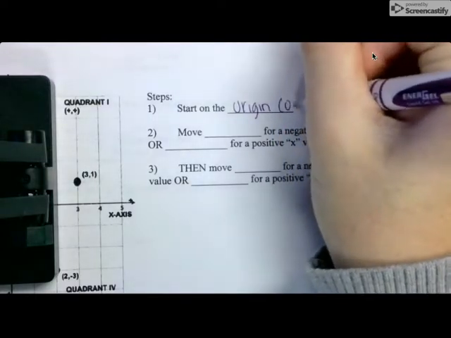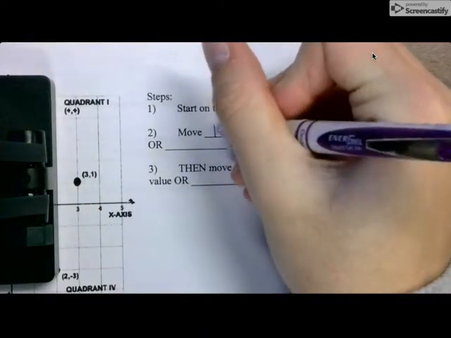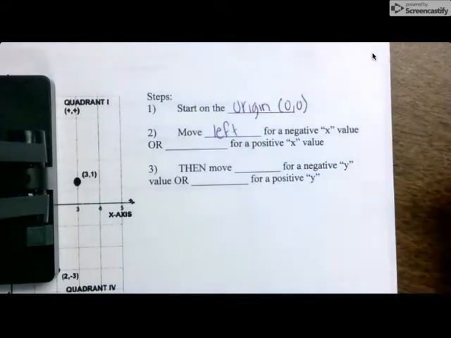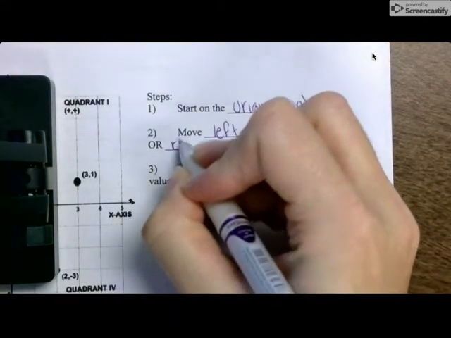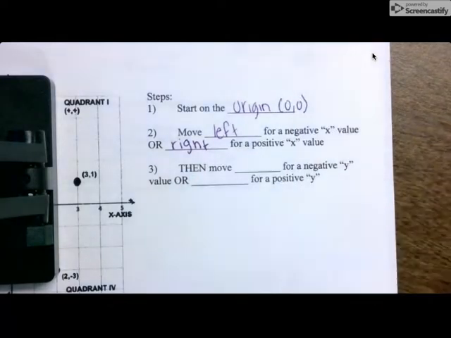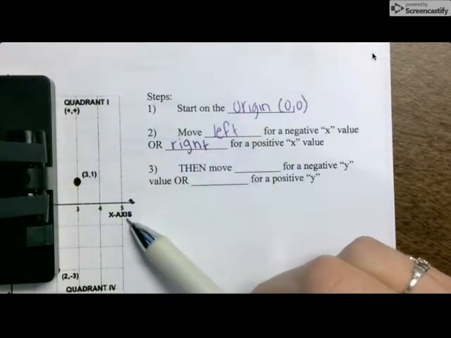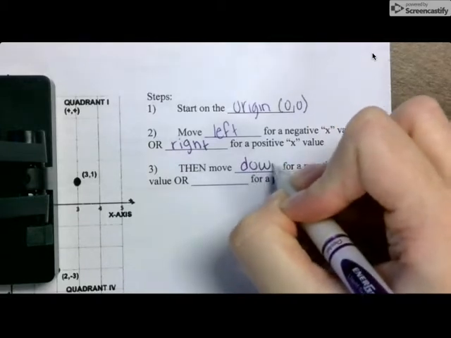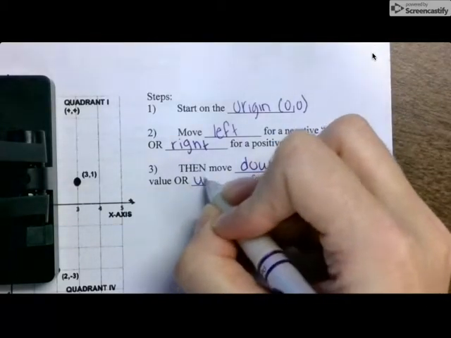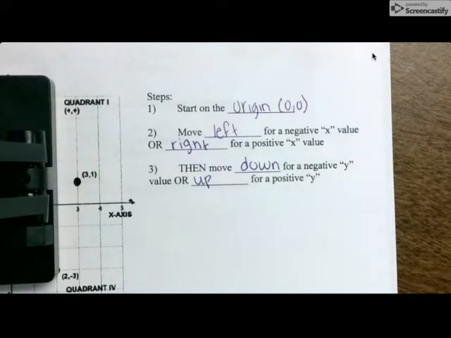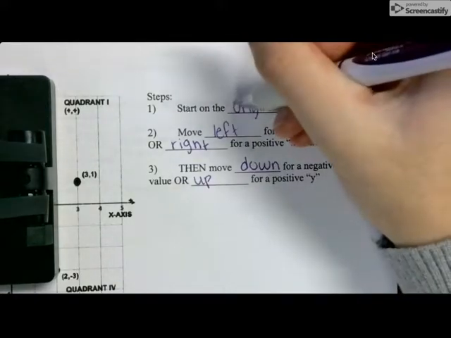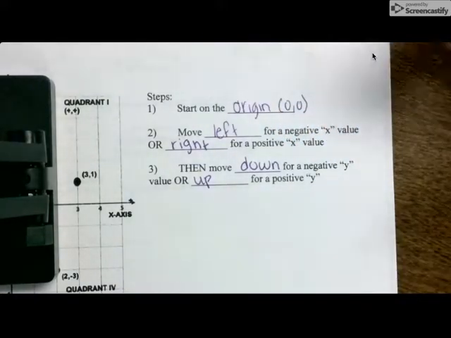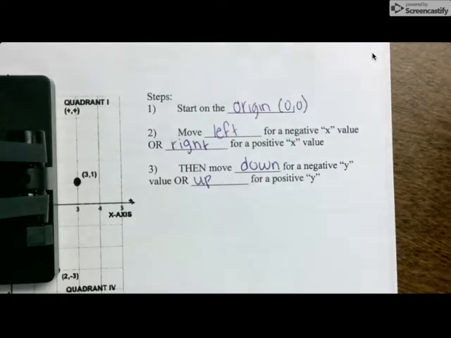In order to plot points, which should be a review, start on the origin, which is the point 0, 0. We are going to move left for a negative x value, or right for a positive x value. It says x-axis right here, that's why it's left and right. Up and down is y. If it's negative, we will go down, sorry. If it's positive, we will go up. And then you can either plot the point, or you can see where they meet and then plot it that way. I don't really care.